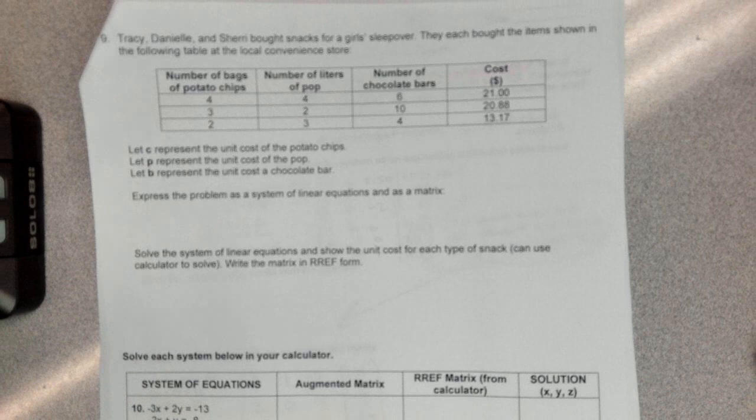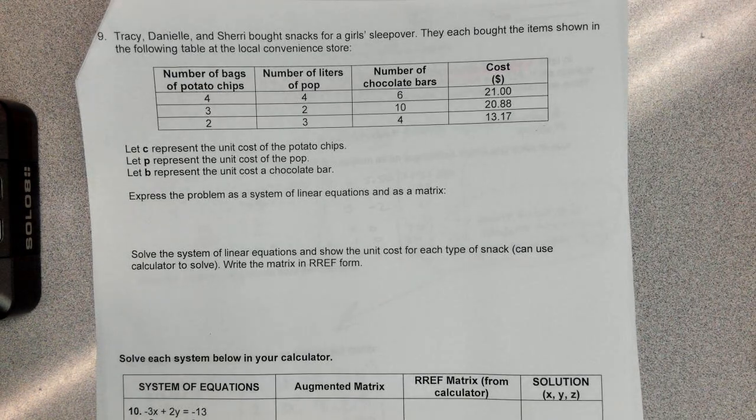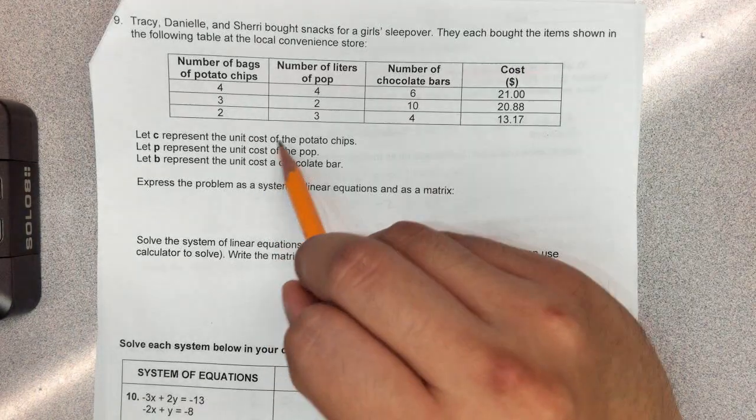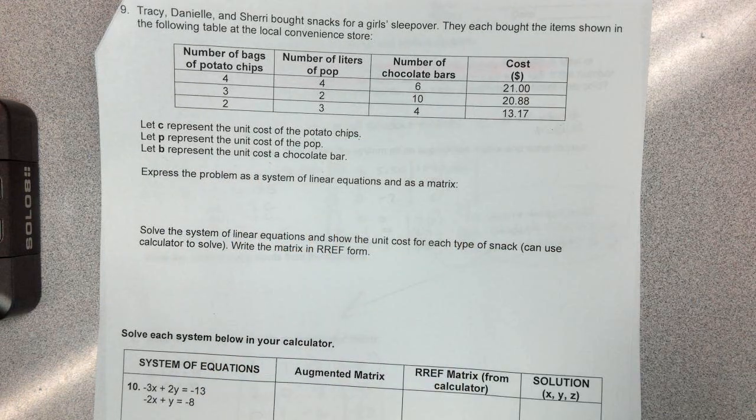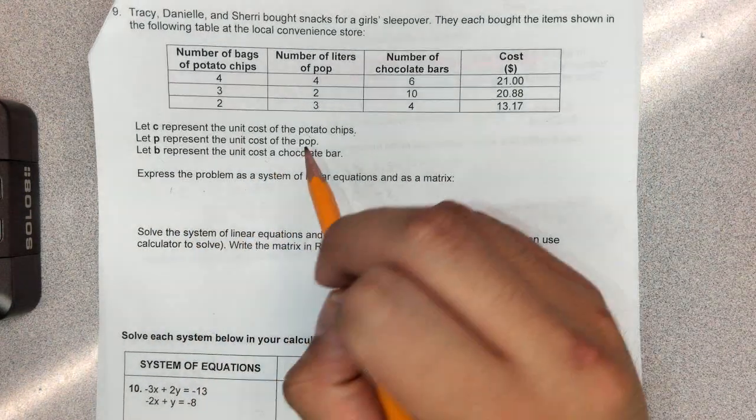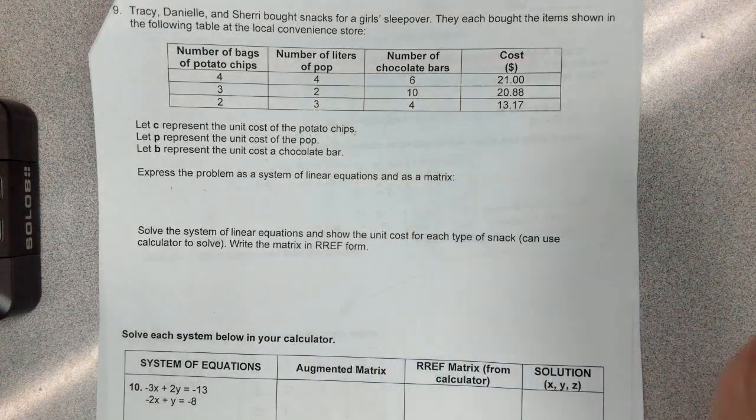Now for the last page. For number 9, Tracy, Danielle, and Sherry bought snacks for a girls' sleepover. They each bought the items shown in the following table at the local convenience store. So they have number of bags of potato chips, number of liters of pop, number of chocolate bars, and the cost. Here we have what the variables represent. C is the unit cost of the potato chips, P is the cost of pop, B is the unit cost of chocolate bars. So express the problem as a system of linear equations and a matrix.